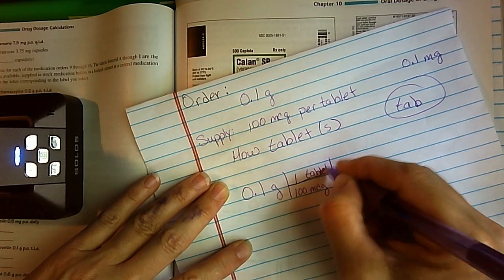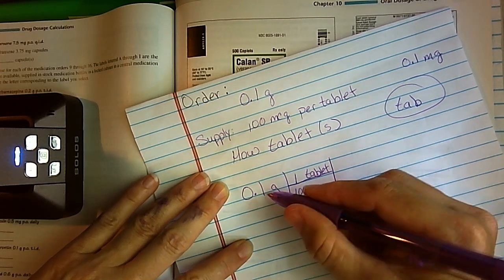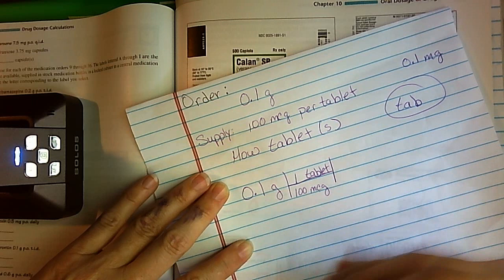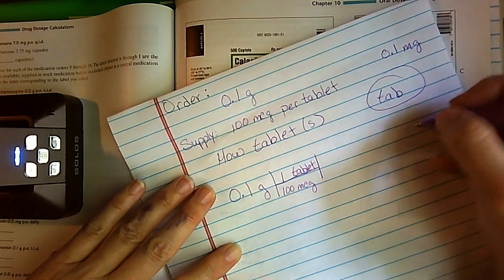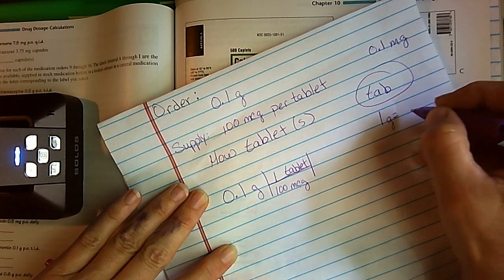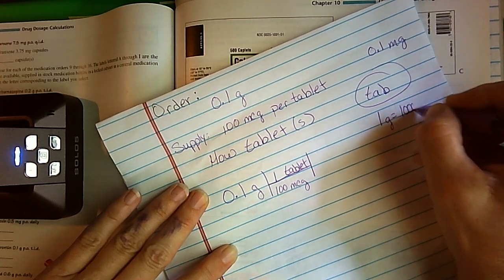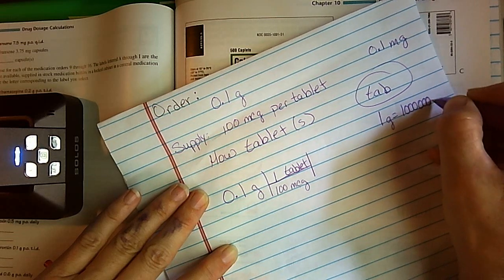And you see, I put tablet on top because that's what I want in the end. But grams and micrograms don't reduce, so we're going to have to go to our conversion and find out what it is. Well, we know, based upon our conversion sheet, that 1 gram equals 1 million micrograms.